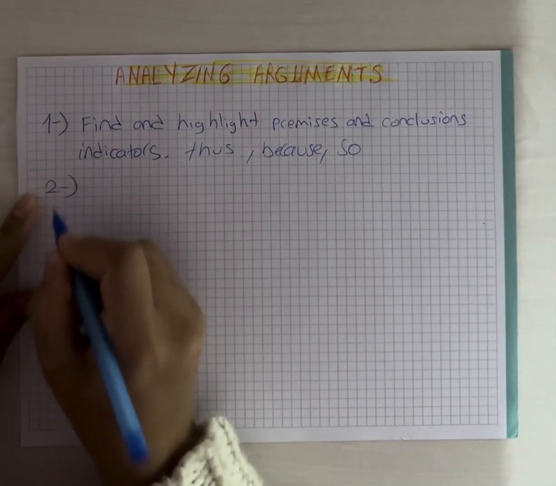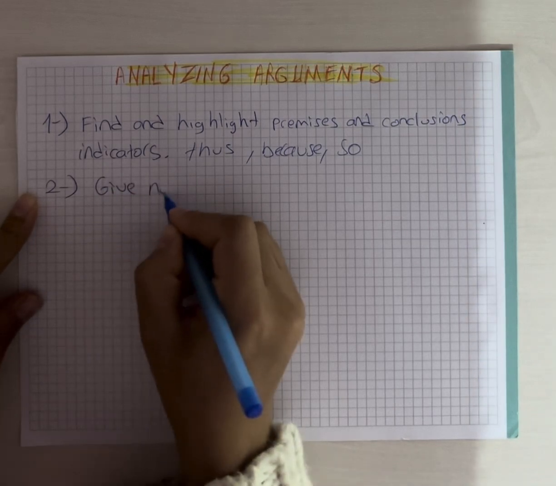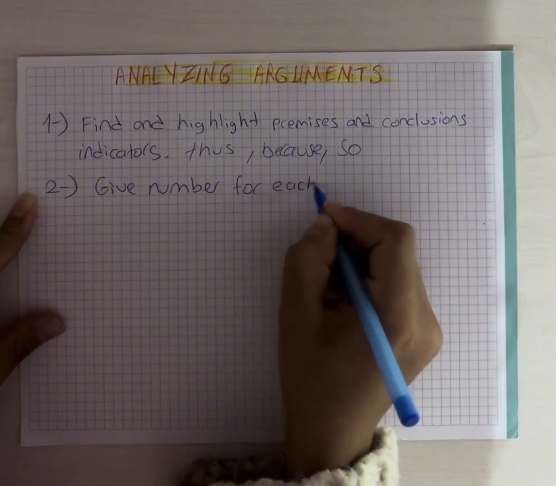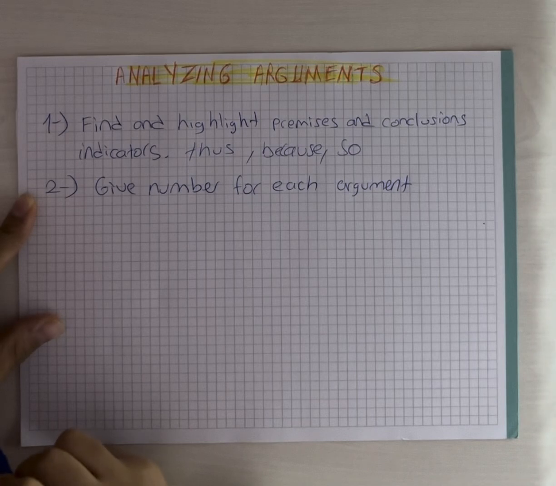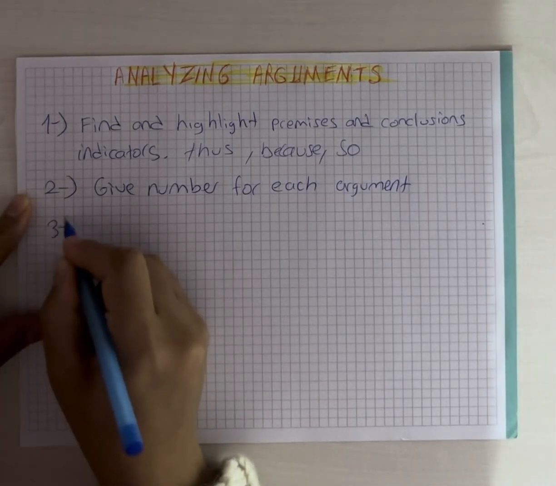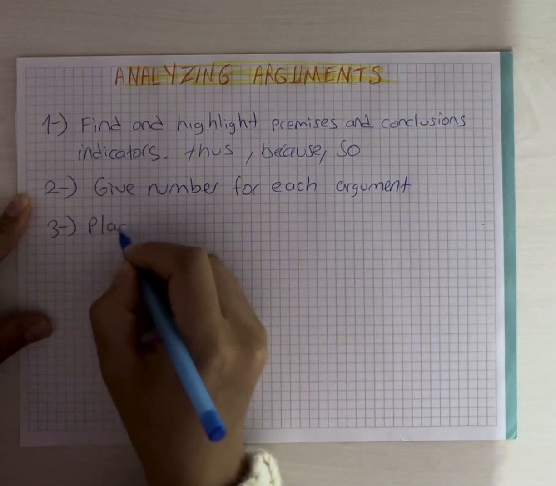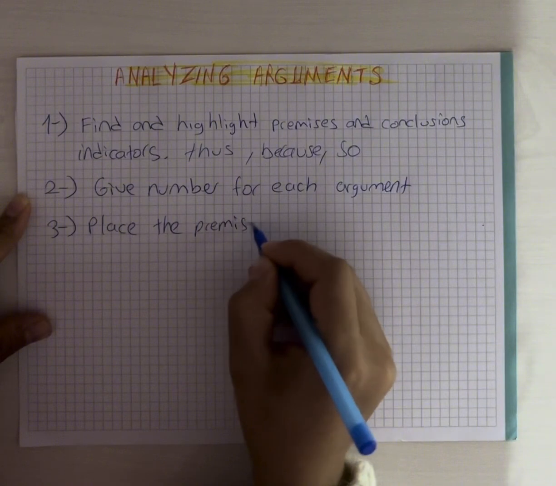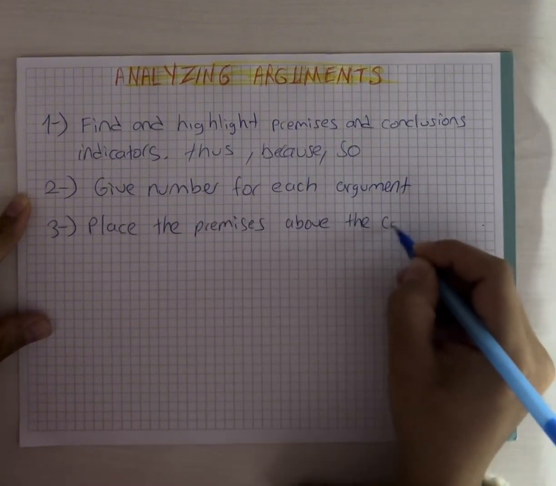And second step, give a number to each argument. Third step, place the premises above the conclusion.